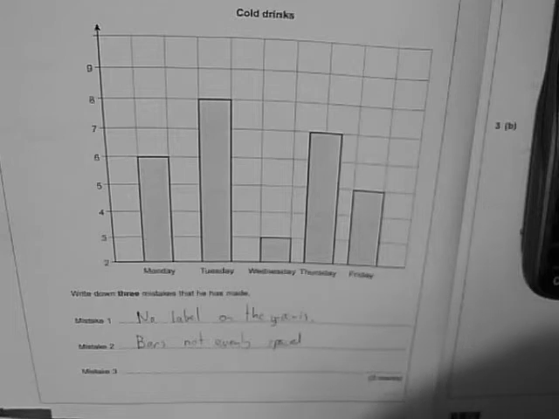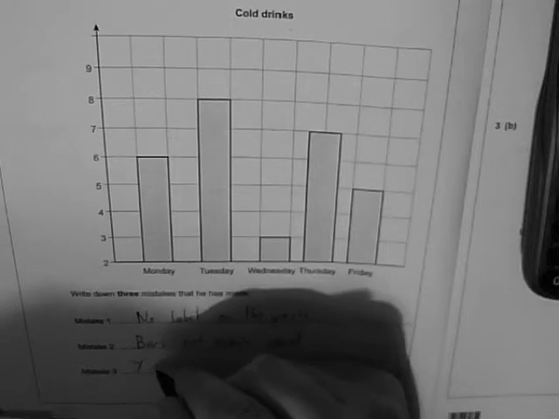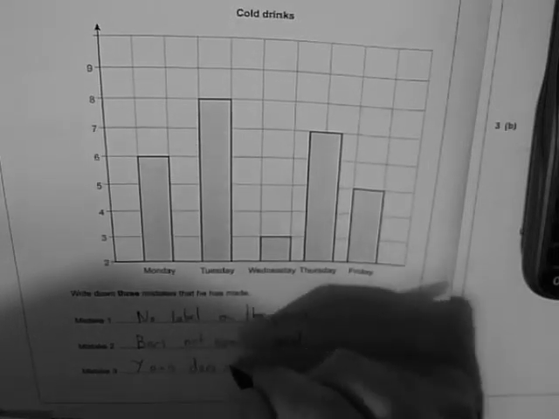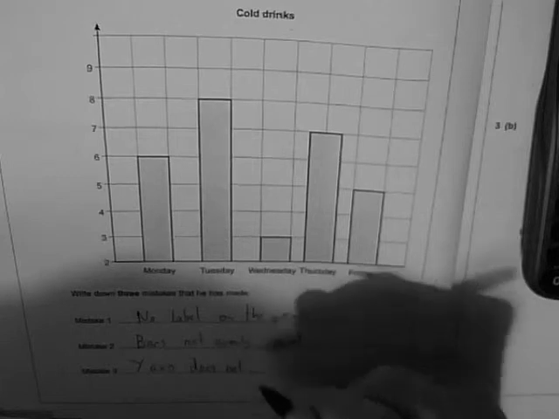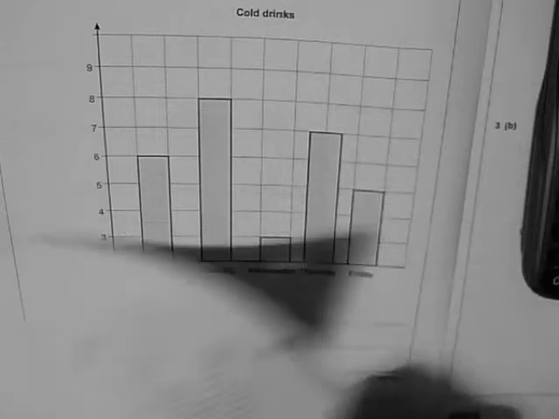But he can't just do that, and I'll show you how he could show that on a graph correctly. This has been done incorrectly. So "y-axis does not start at 0" would be a good description.